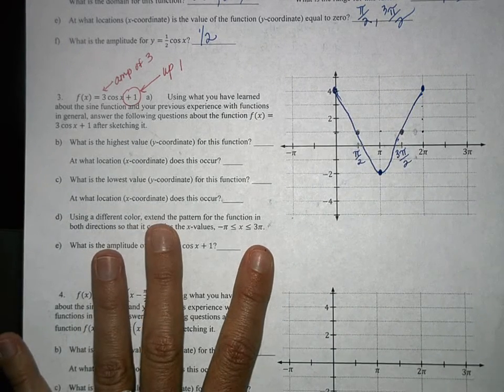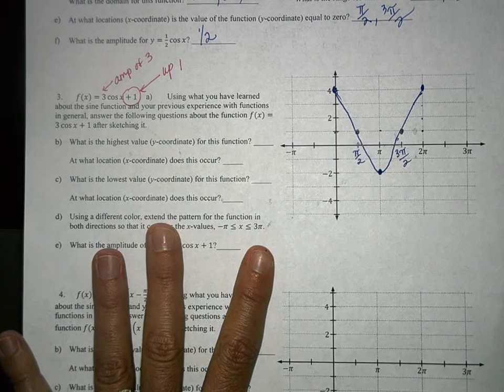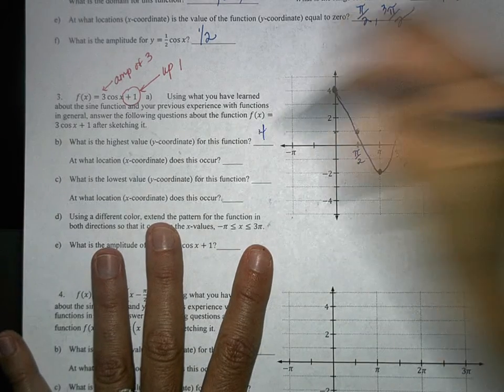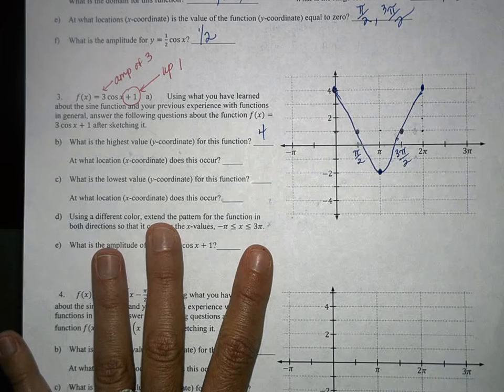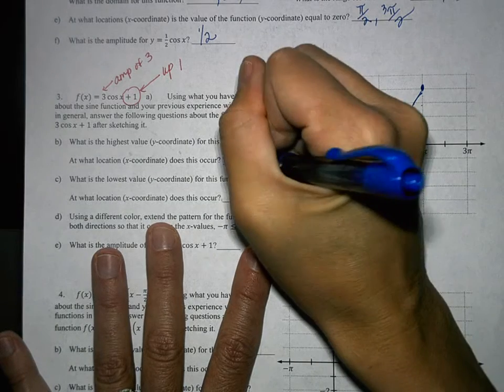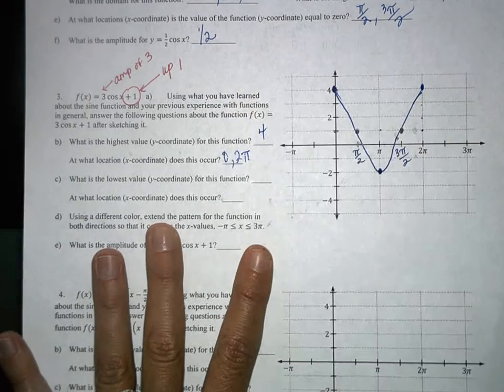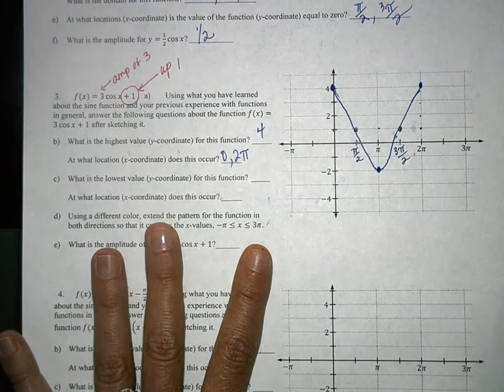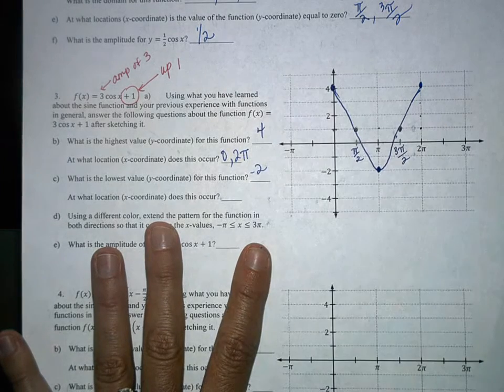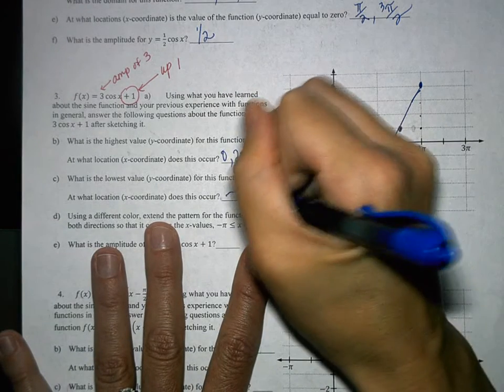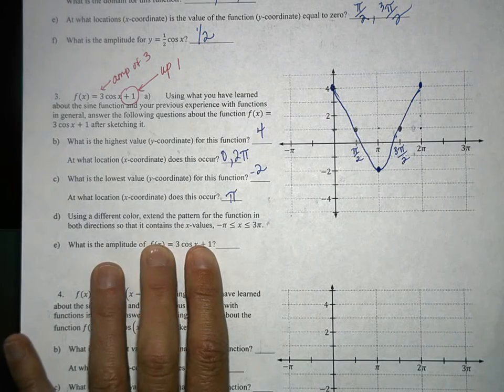So what's the highest value here on this function? 4. And it's at 4 where? 0 and 2. Good, 0 and 2 pi. The lowest value is at -2, and that occurs at pi. And then it says using a different color, extend it. Okay.